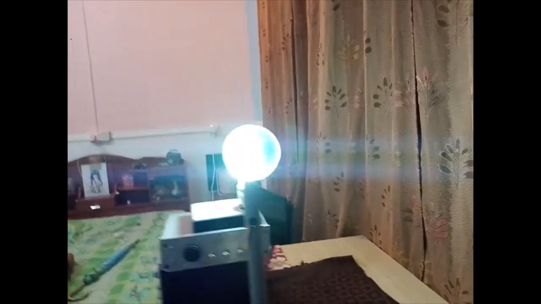Real image was upside down, that is inverted, but the property for magnifying glass image is virtual because it can't be focused, upright, and larger than the object. I will take the camera and we can view through this magnifying glass how the image is.